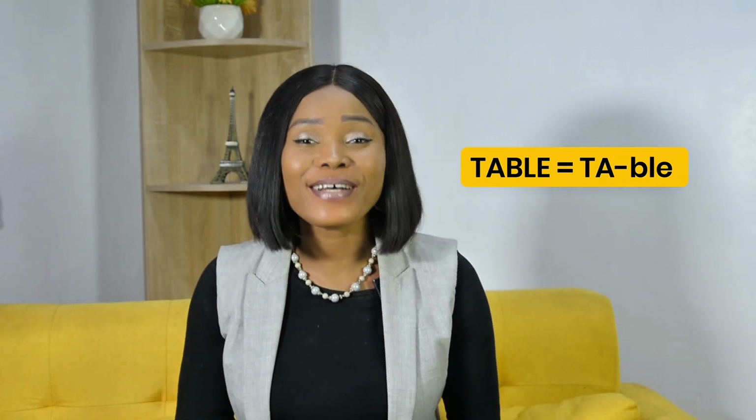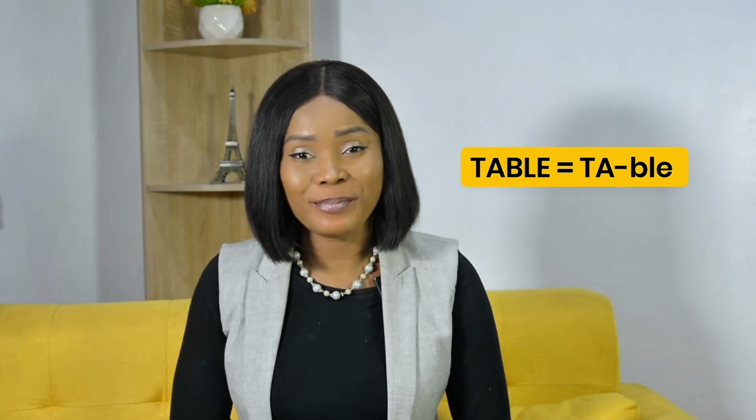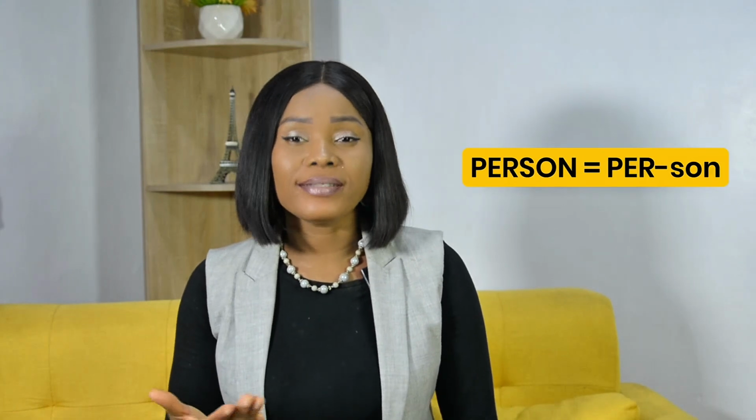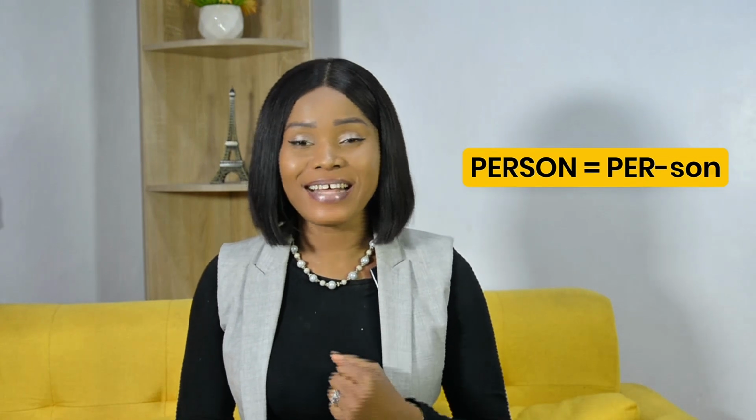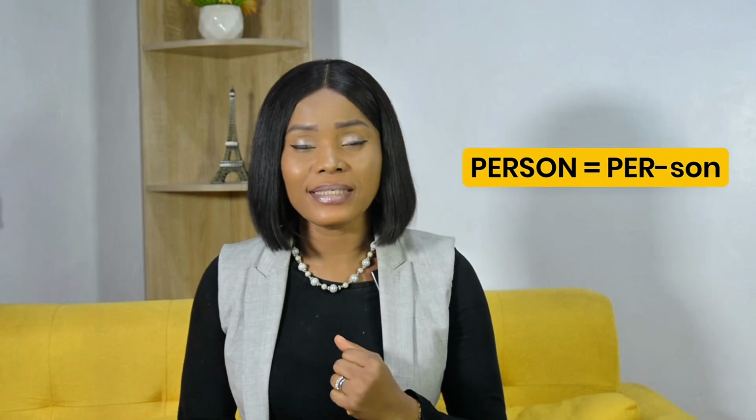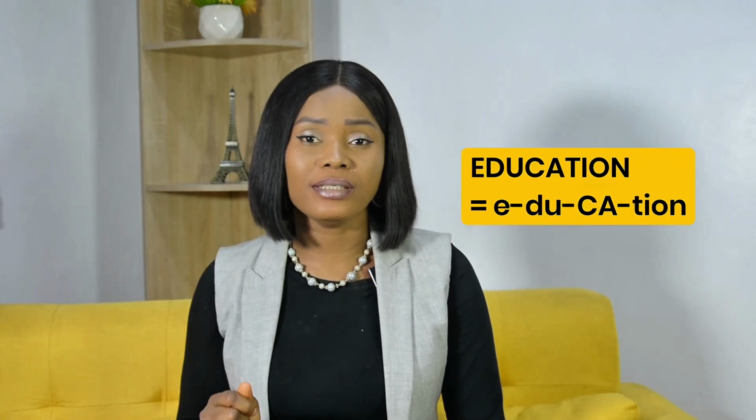Let's take a look at some examples. Table. Which syllable in the word table is stressed? Can you guess? The first syllable, table. You can see that I gave prominence to that syllable. I said it louder, longer, and with a higher pitch. Next, person. Did you notice the syllable stressed there? Person.